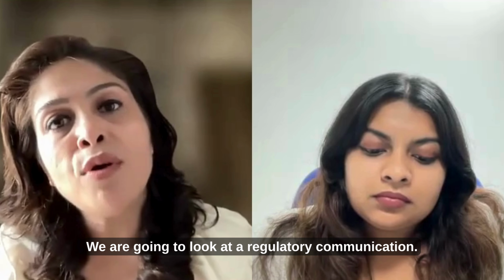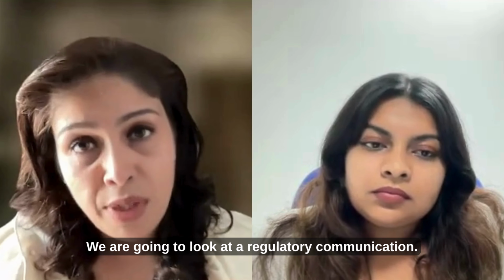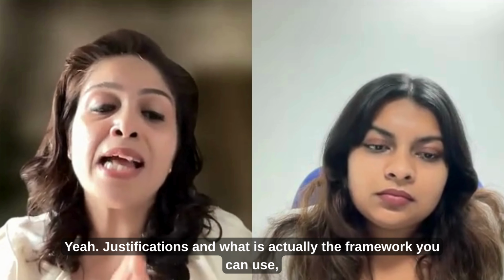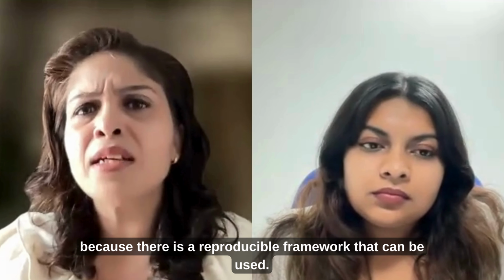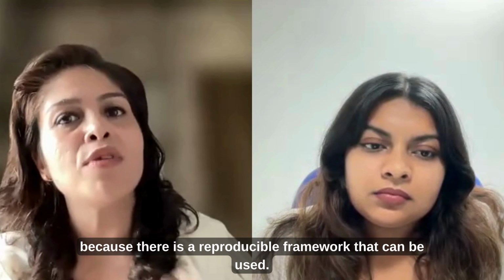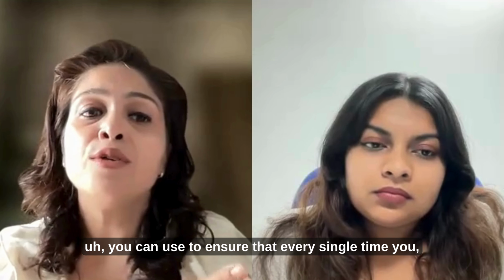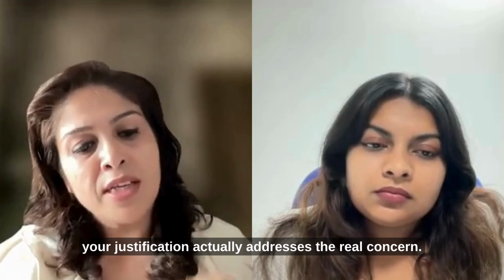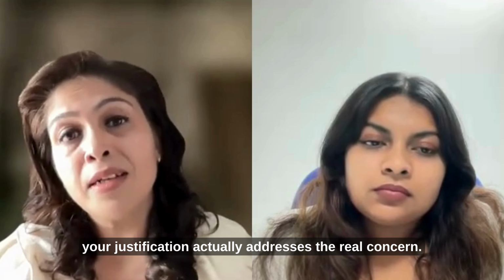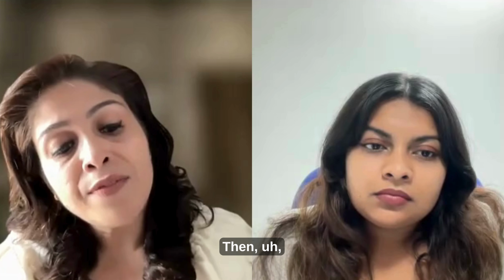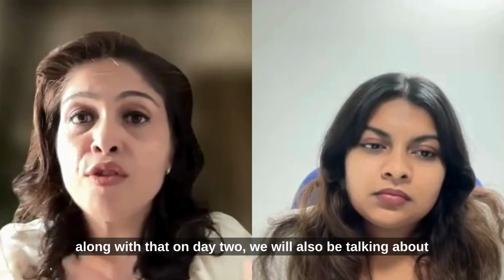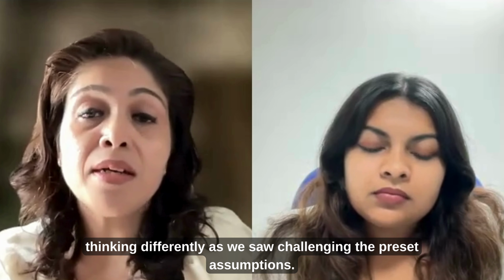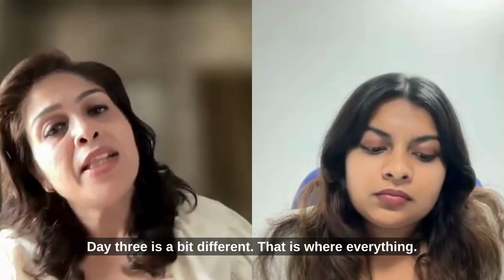On day 2, we are going to look at regulatory communication. How do you go about writing different justifications, and what is the framework you can use? Because there is a reproducible framework that can be used. There are certain hacks that you can use to ensure that every single time your justification addresses the real concern. Along with that, on day 2, we will also be talking about thinking differently, as we saw, challenging the preset assumptions.